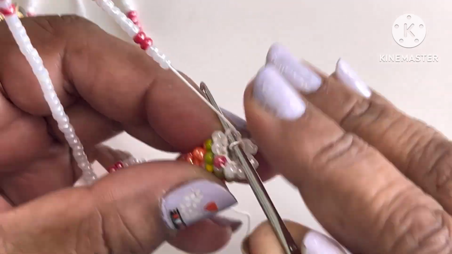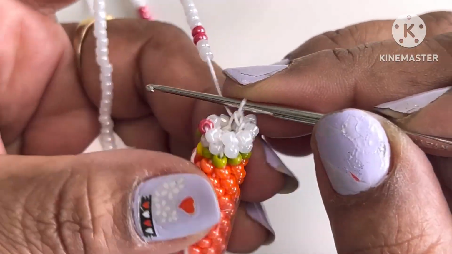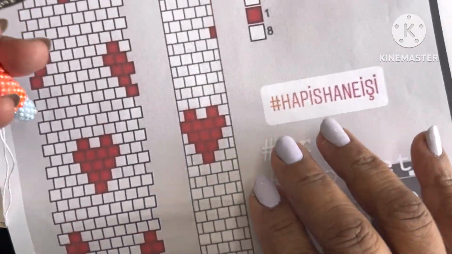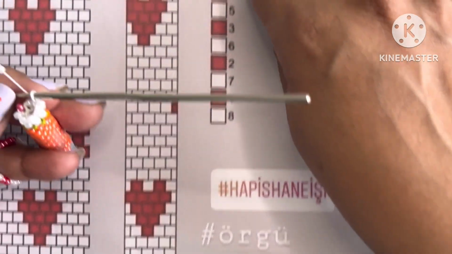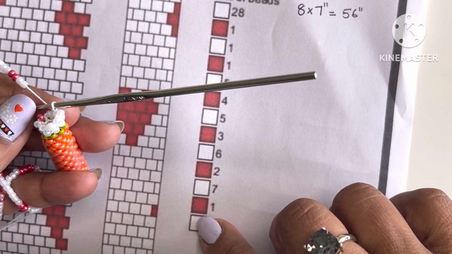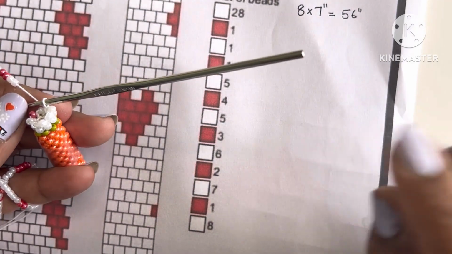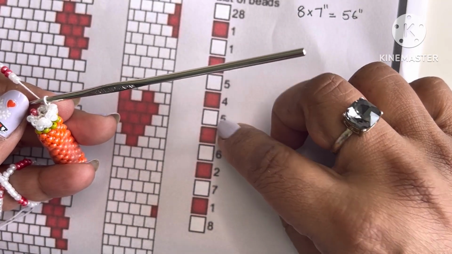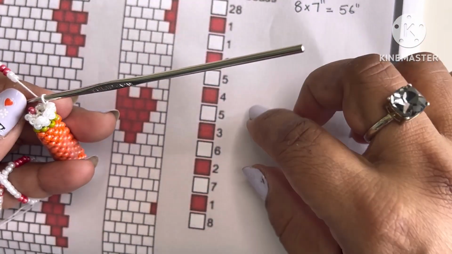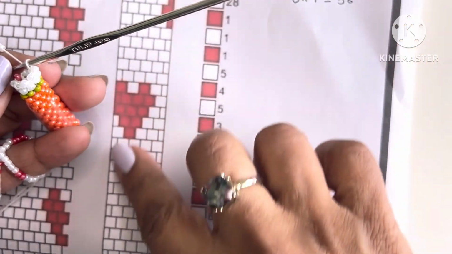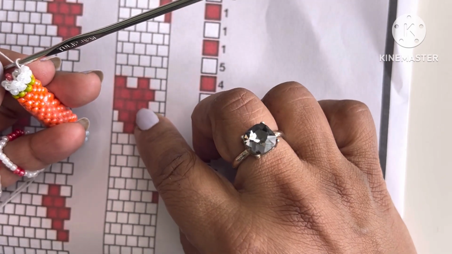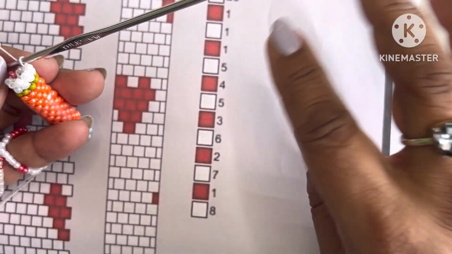And please look into the related video if you are new to this method. Now I forgot to tell you one thing: when you are adding the beads, you have to be extra careful about adding them correctly in the same number as mentioned in the pattern. If you make any mistakes in between, your design won't come out as given in the pattern. The heart shape may change or the placement of the red beads may change, so you will not get the same design as given in the pattern.